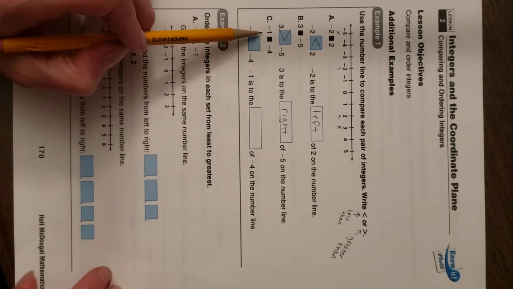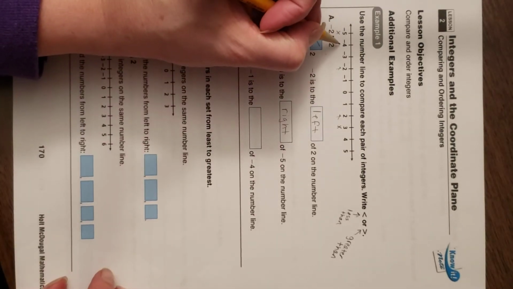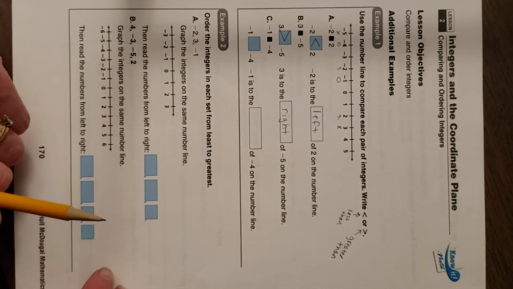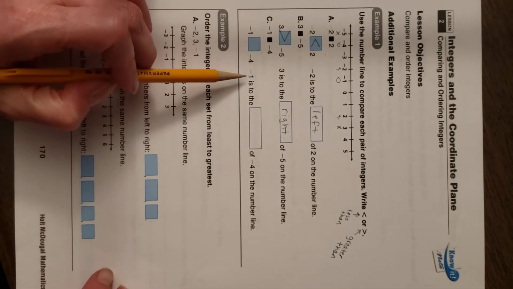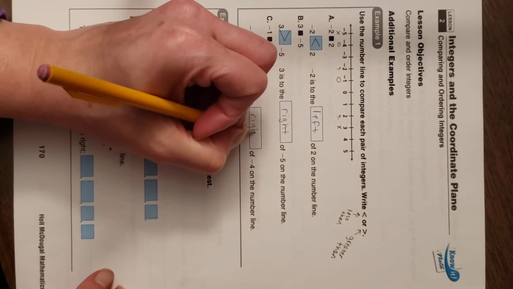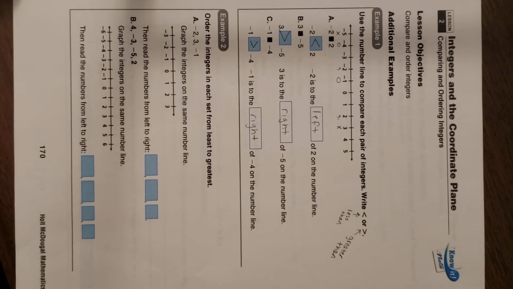Negative 1 and negative 4, they're both negative numbers. That's okay. Notice how on the number line, I'm just marking different little symbols, so I just pair up the symbols. Negative 1 is to the right of negative 4. That means negative 1 is greater than negative 4. They can both be negative, and you can still compare greater than and less than.